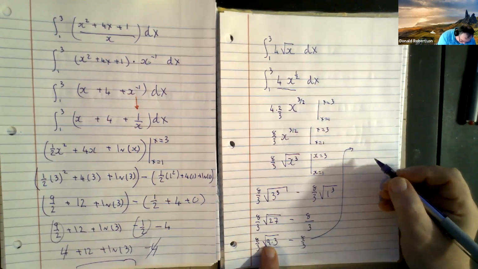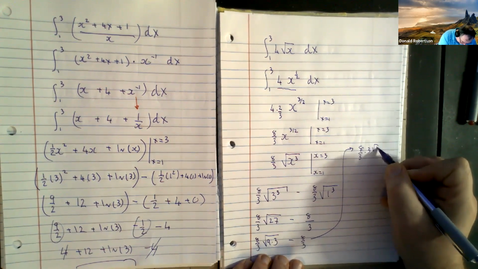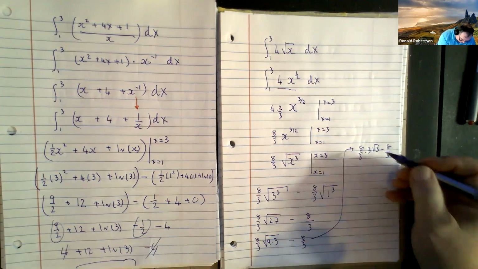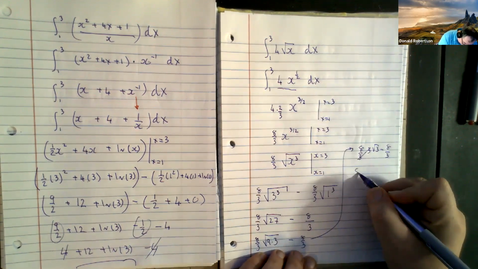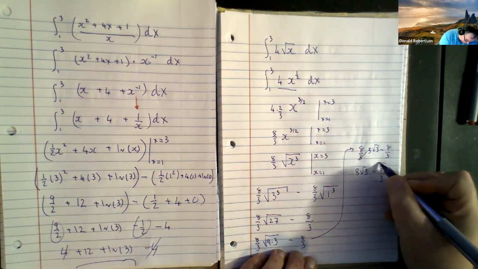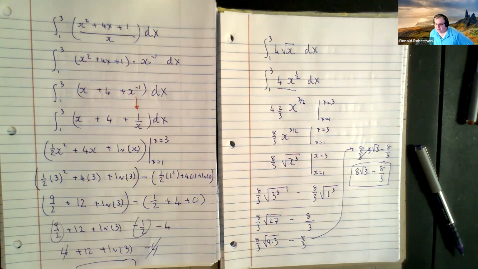And the square root of 9 gets me 3. So what I have is 8/3 times 3 square root of 3's. Take away that guy. These cancel out. And now I have 8 square root of 3, take away 8/3. And that is considered the best version of this integral.